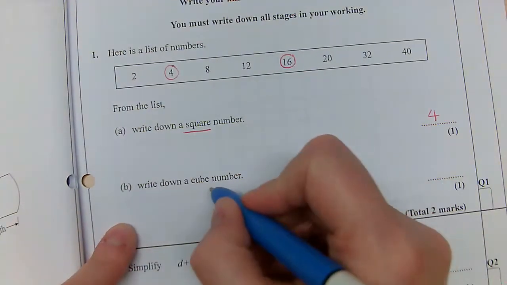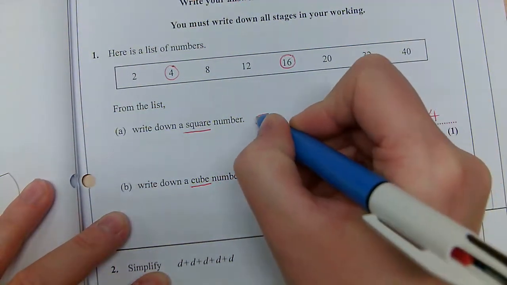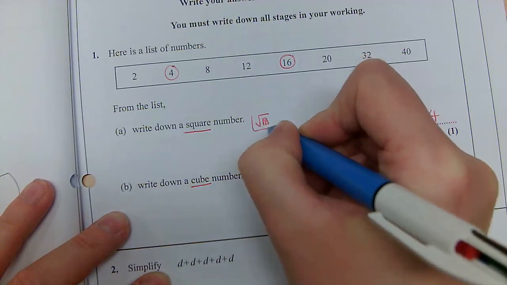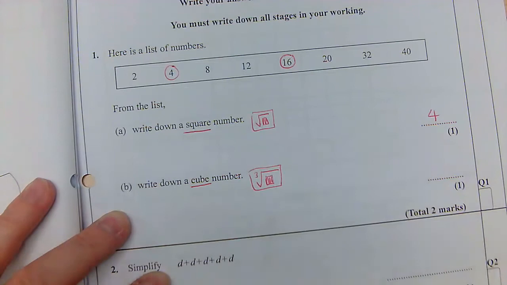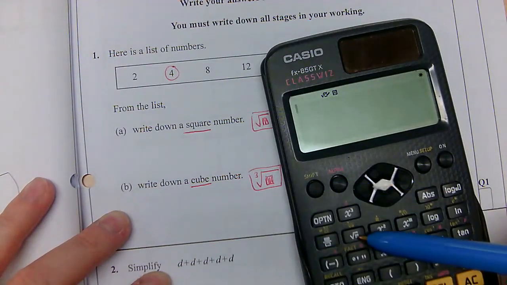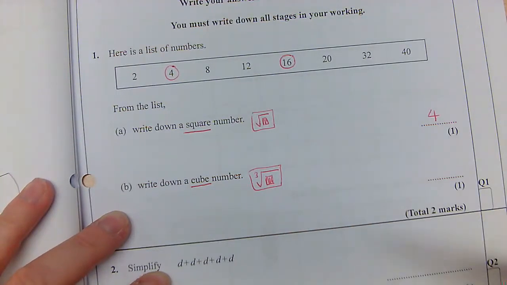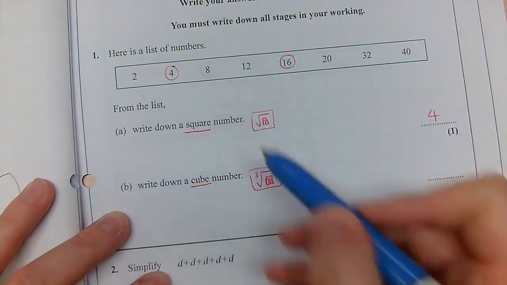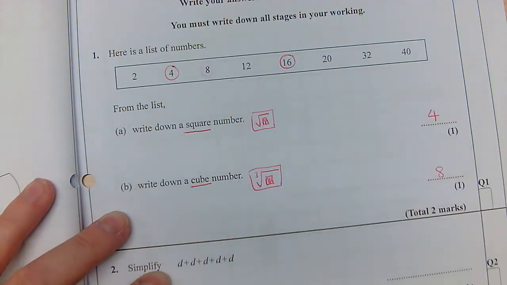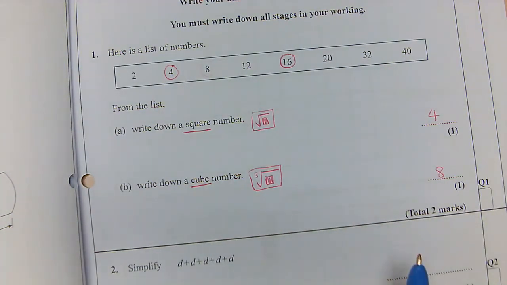A cube number comes from a number times by itself 3 times. So it has a cube root. So a square root is this button on the calculator. A cube root would be this button on the calculator, which I get from pressing Shift and then my square root button here. It's just here in yellow above there. Now I know that 2 times 2 times 2 is 8. So the cube root of 8 would be 2. So that 8 is a cube number. That is the only cube number listed. You'd have to put down the number 8.